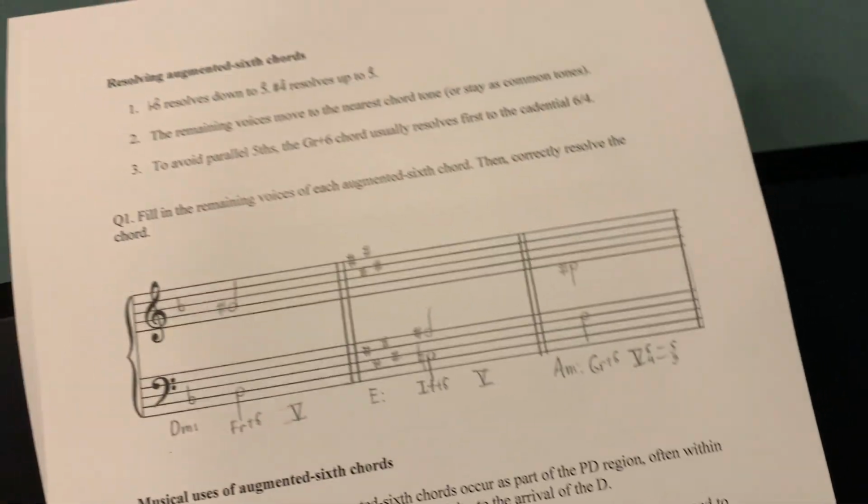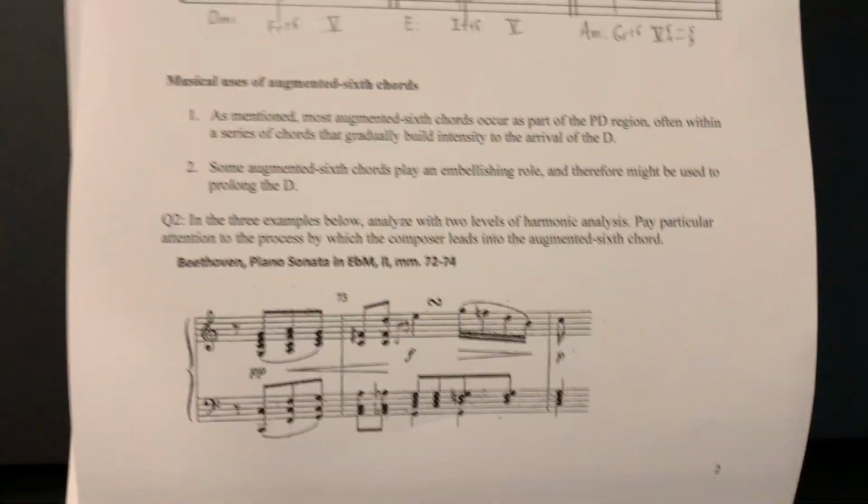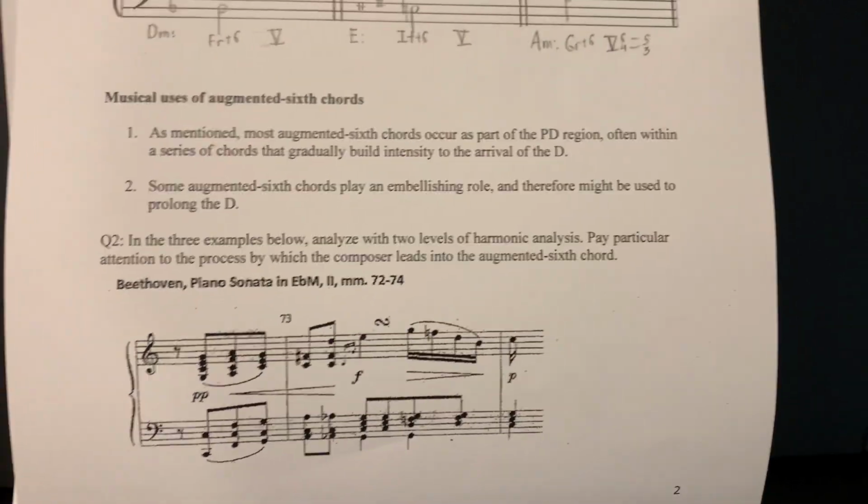All right, let me first play this first example, and then you can pause the video. Okay, so that's that first one. Go ahead and pause your video and give me two levels of analysis.